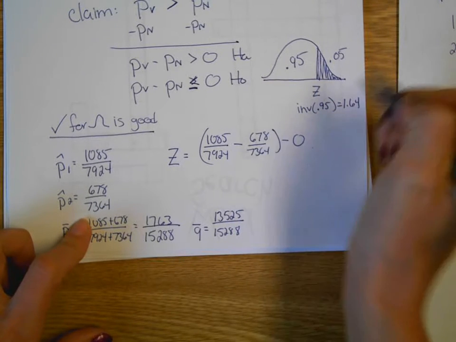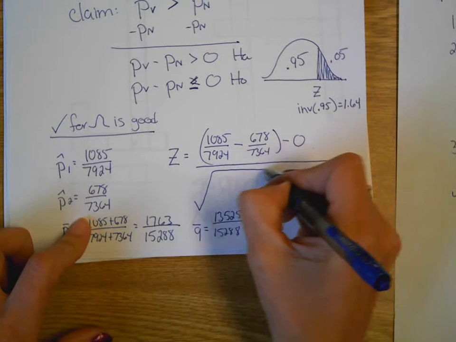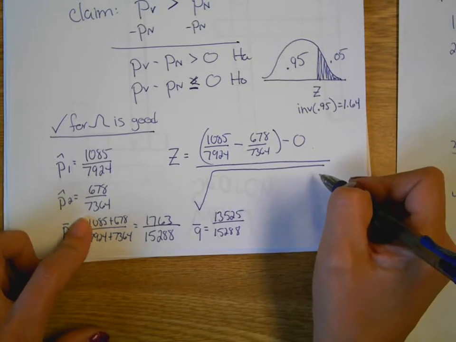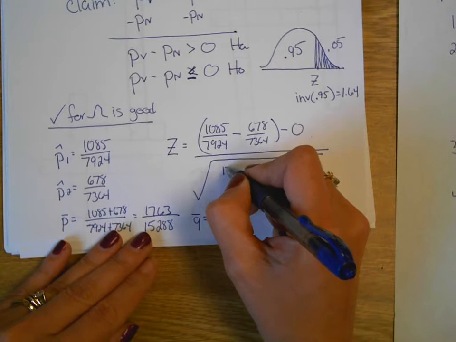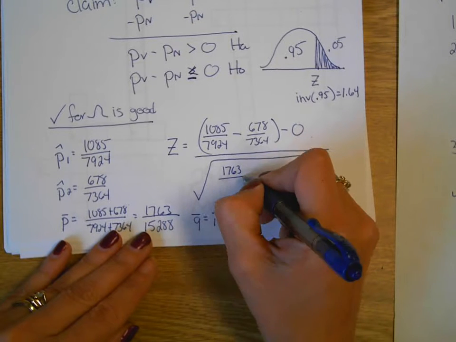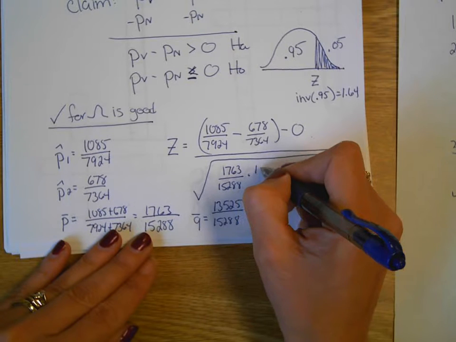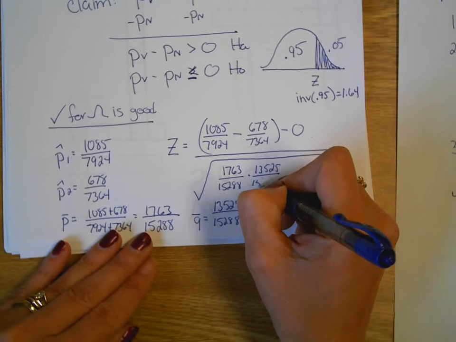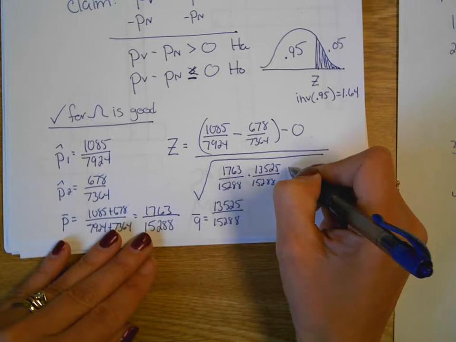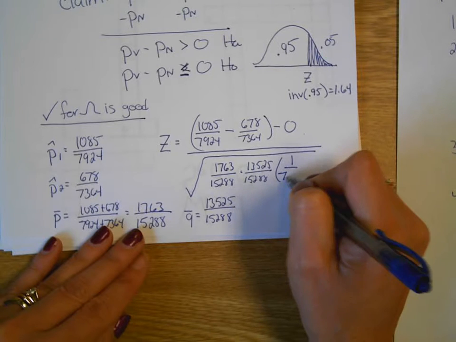The whole has a 0 in it. Denominator, p bar times q bar. And then 1 over each sample size.